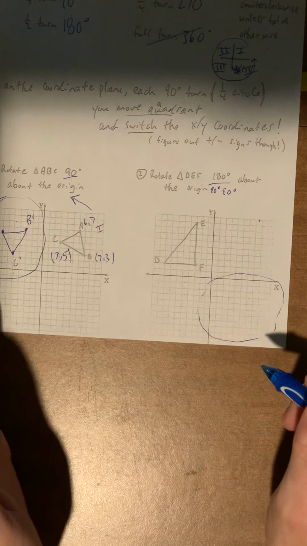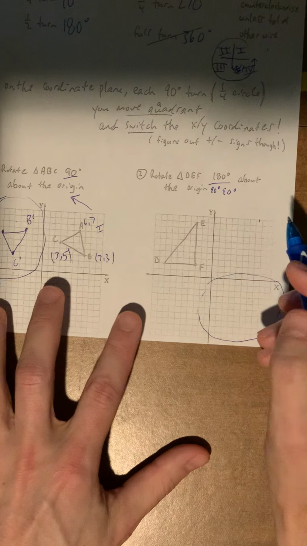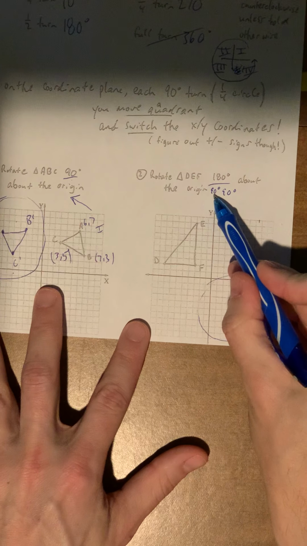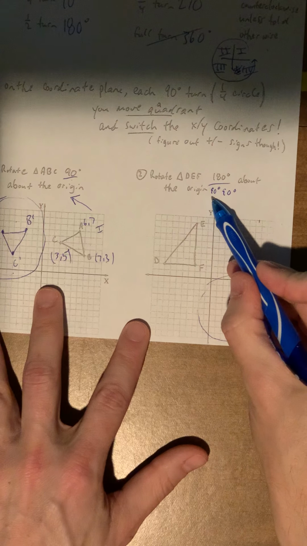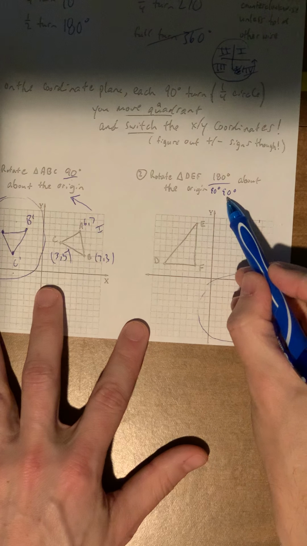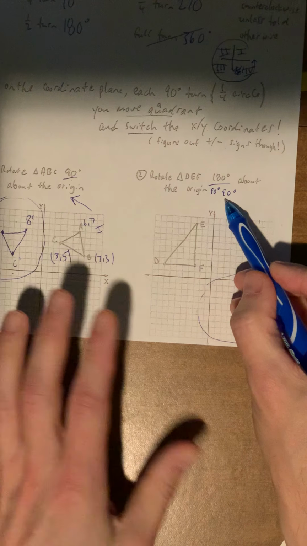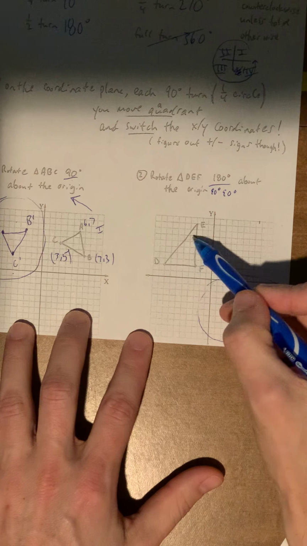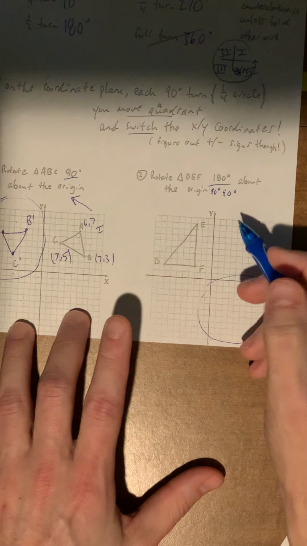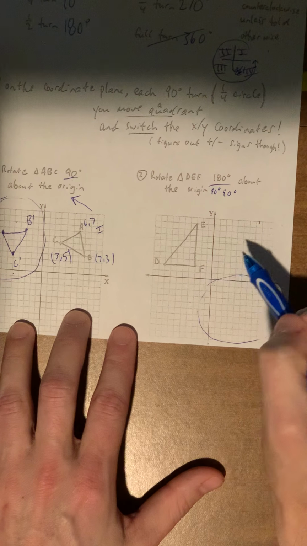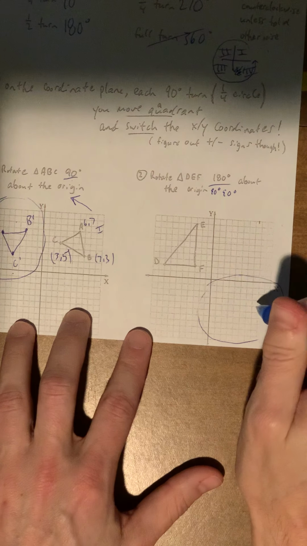All right, let's do our points separately. And think about this. If you're swapping once for the first 90 and then swapping the numbers back for the second 90, you might as well not even swap them, right? Because you're swapping the numbers twice. So you don't really have to swap at all if you're going 180. Just figure out negative, positive.